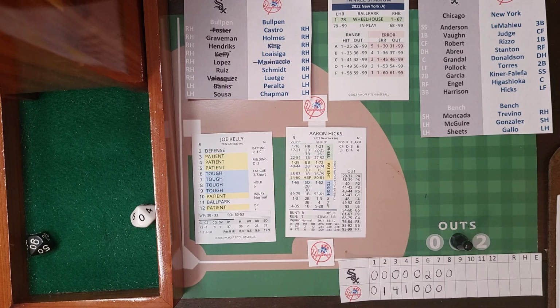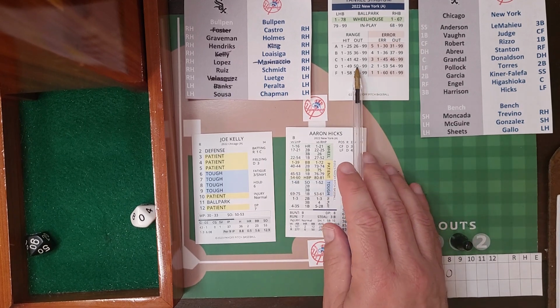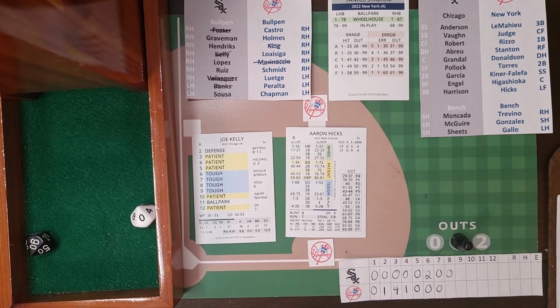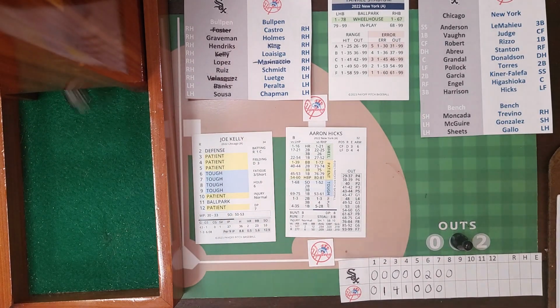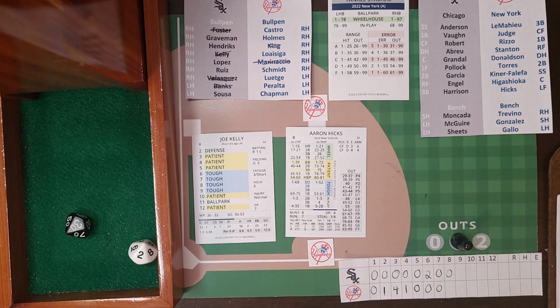The range of the first baseman is, let's see, the first baseman is Vaughn. His range is a D. Not very good. So the out is a 50 or higher. If it's a 50 or higher, it's going to be a hidden ball trick, and the runner Hicks is going to be out. 50 or higher. He is not. He gets back.